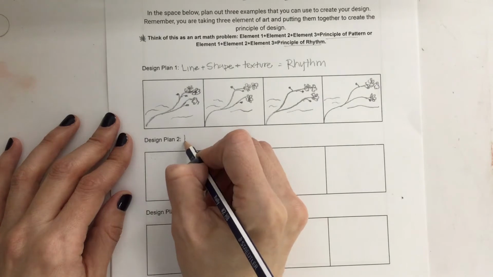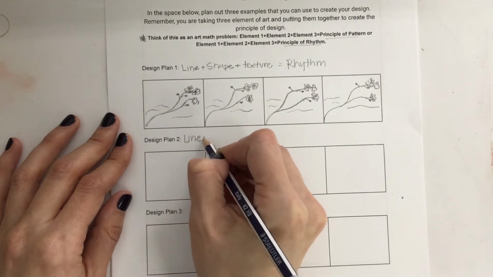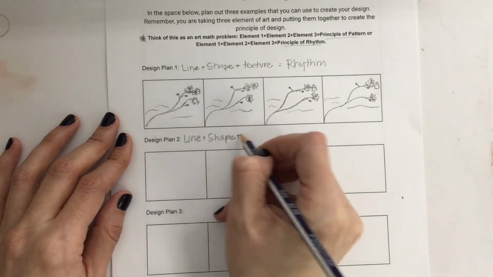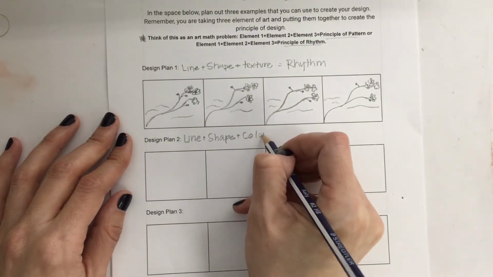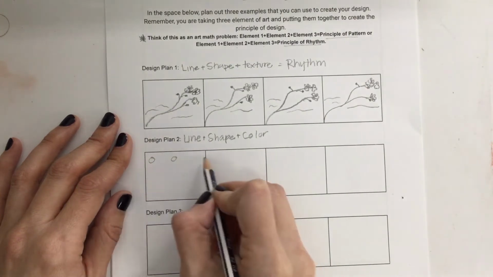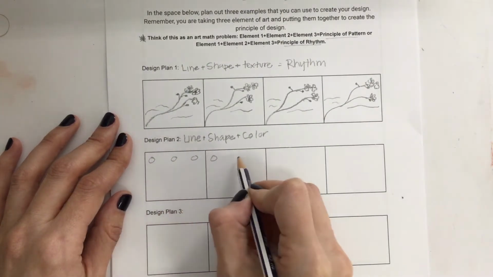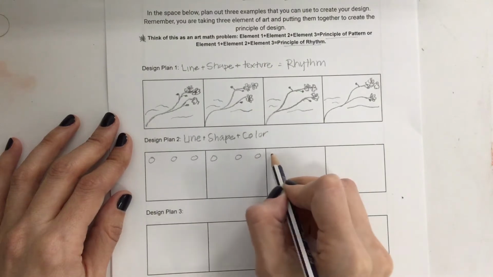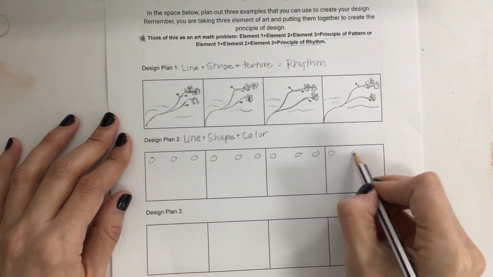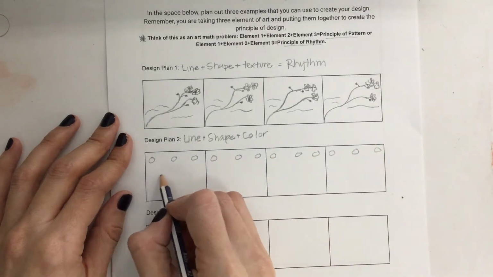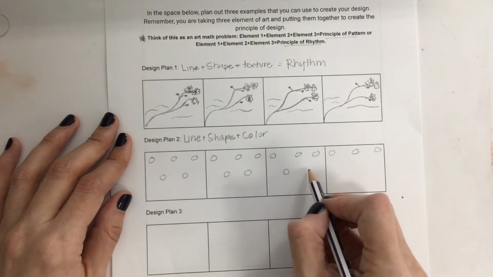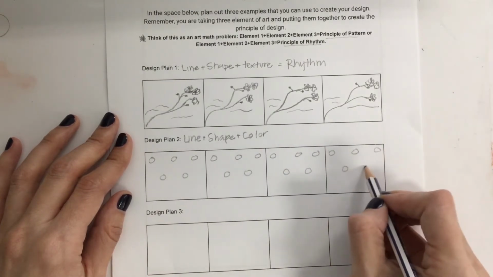For my second design, I'm going to pick something that's a little less complicated, and I'm going to create pattern using line, shape, and color. Now you want to give yourself some options. Maybe give yourself a design that's kind of difficult, maybe one that's not so difficult, and maybe one that's really easy. This will give you a couple ideas to choose from, and it will also give you a backup plan in case you get stuck along the way.